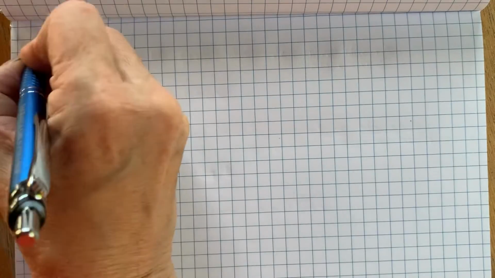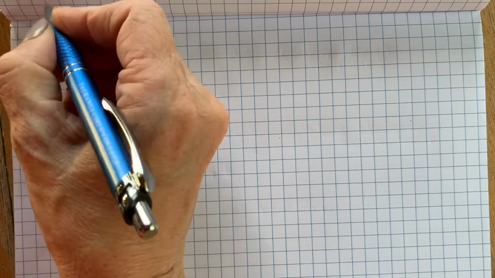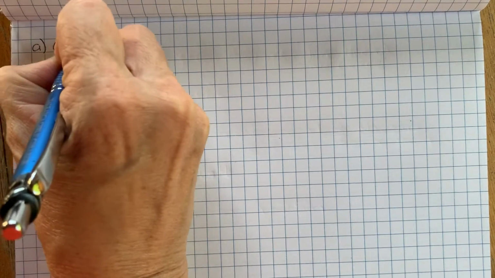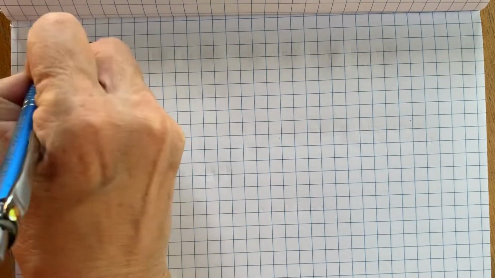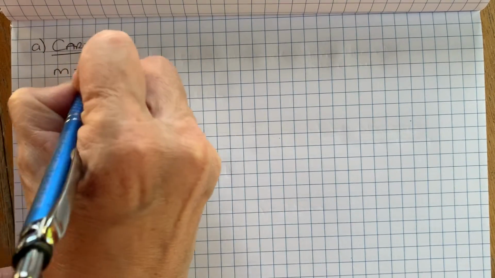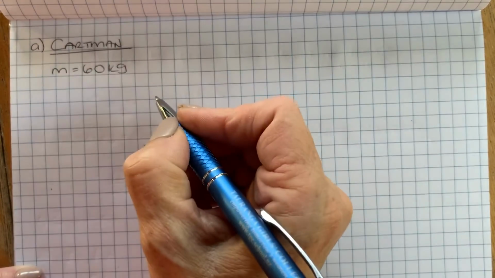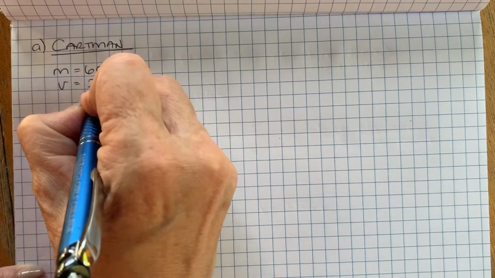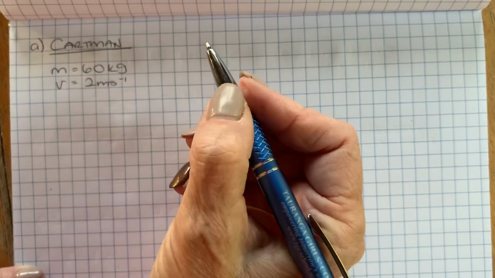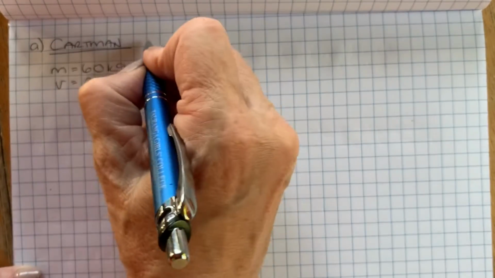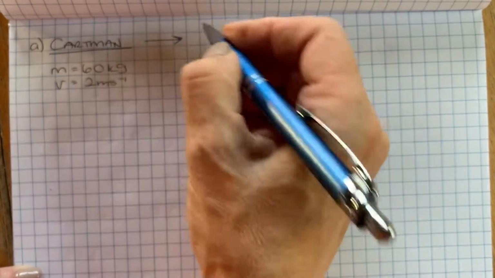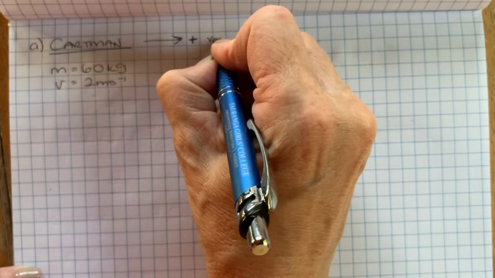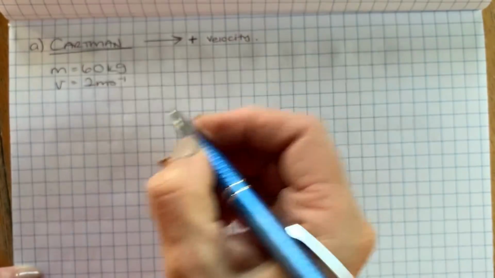So part A, we need to find Cartman's momentum, and we know that Cartman, let's just write that down here, Cartman has a mass of 60 kilograms and has a velocity of 2 meters per second. Okay, now Cartman is running in this direction, and so the velocity is positive. That's going to be important later.